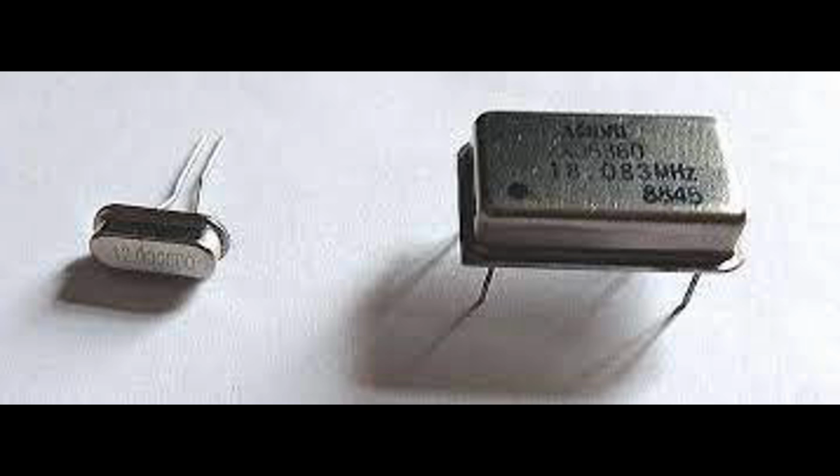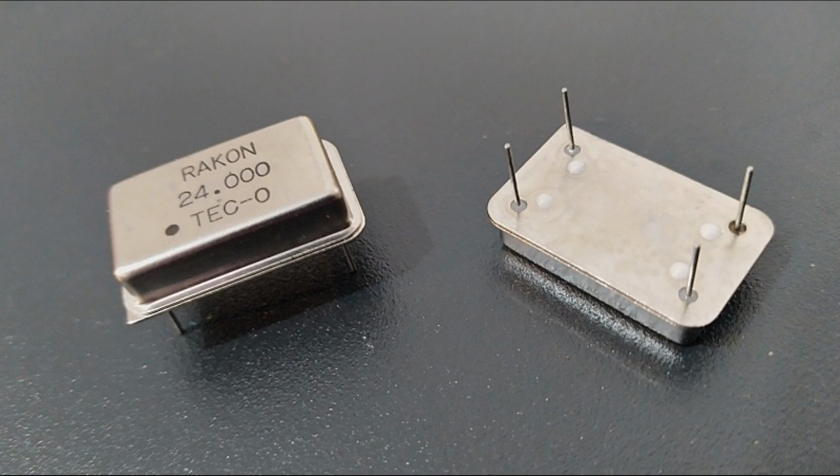Temperature stability. Quartz crystal resonators exhibit excellent temperature stability, making them suitable for applications requiring precise timing over a wide temperature range. Temperature-compensated crystal oscillators, TCXOs, and oven-controlled crystal oscillators, OCXOs, further enhance stability by actively controlling the crystal's temperature.